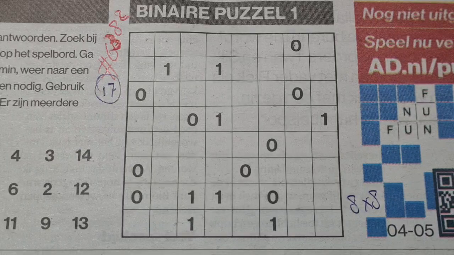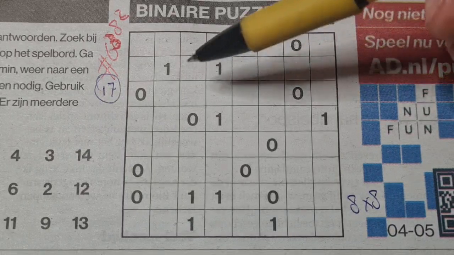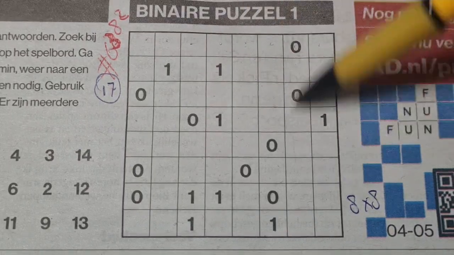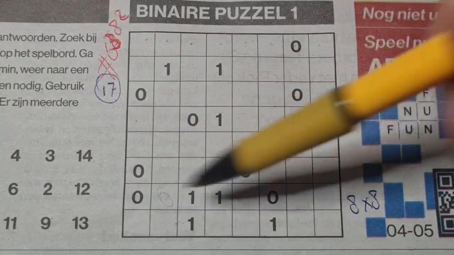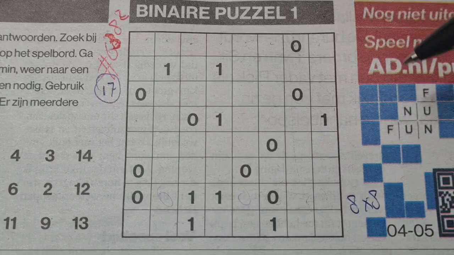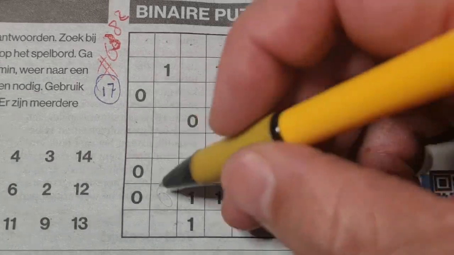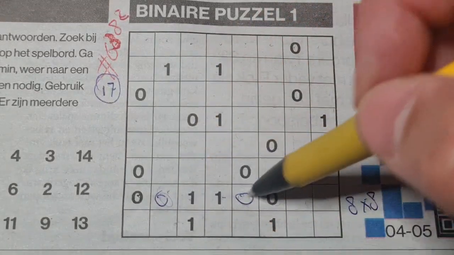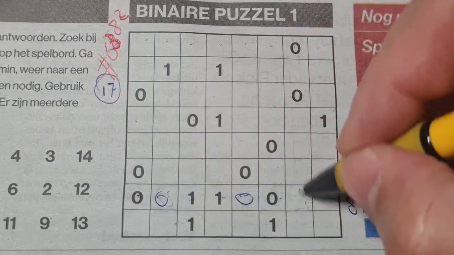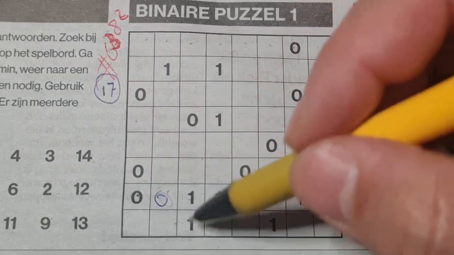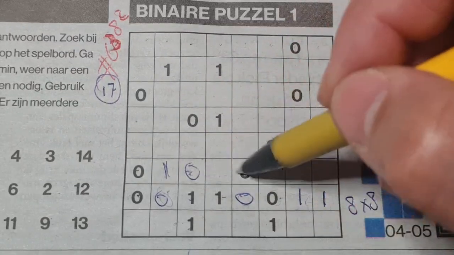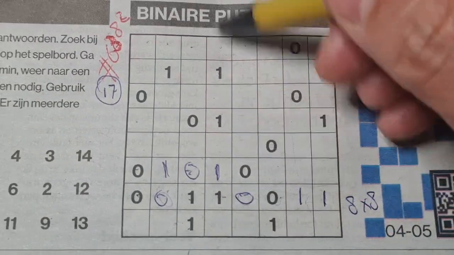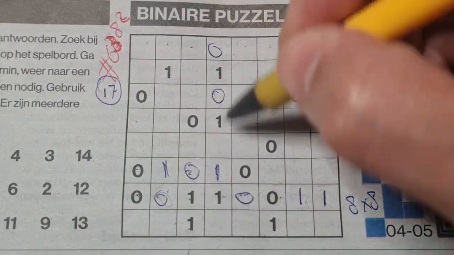And that means in a row or in a column there are always 4 0s and 4 1s. Alright, so let's get started. Double 1, here no, 4 0s. 4 0s we have here, so the rest are 1s. Double 1, here no, there no. Between 2 0s comes a 1, between 2 0s comes a 1. 4 1s we have here, so the rest are 0s.